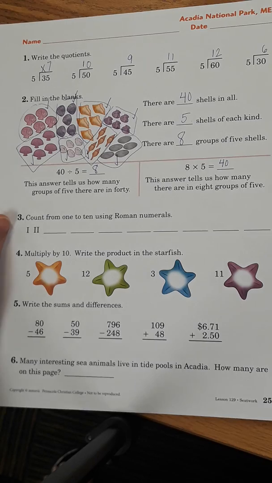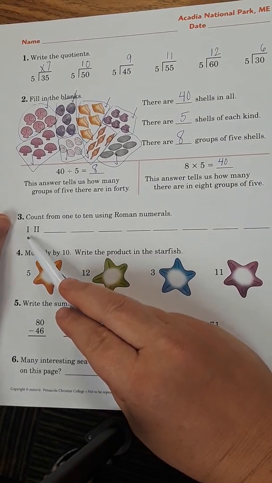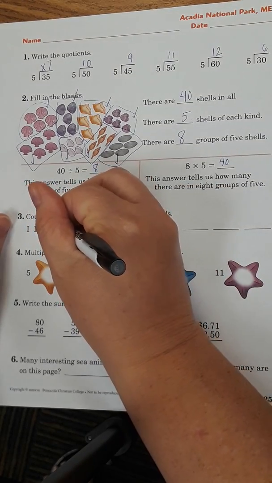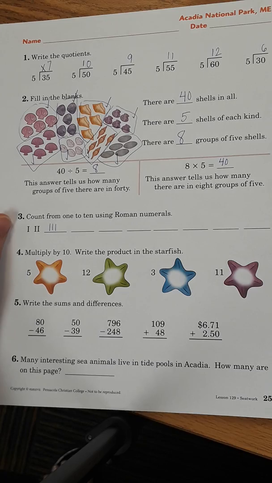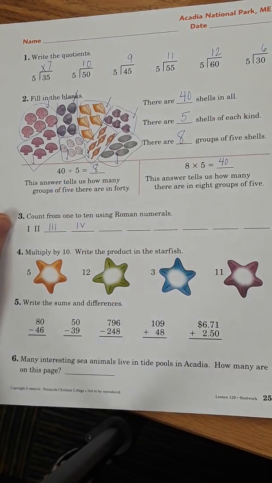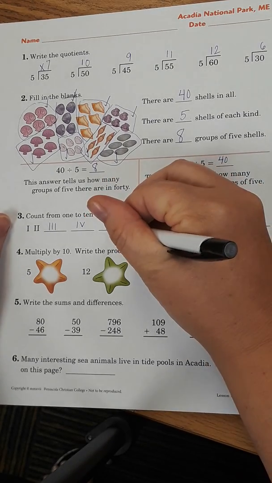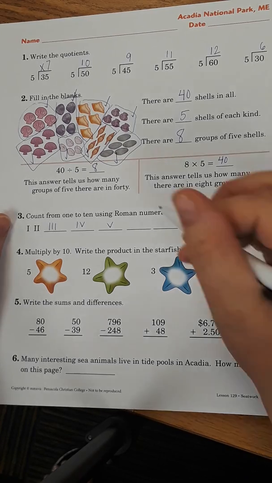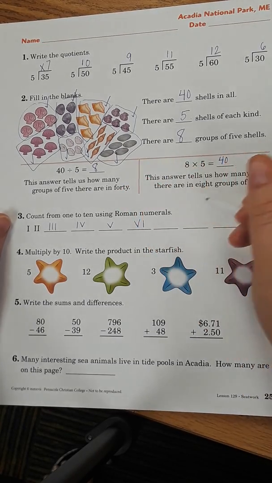Number 3, count from 1 to 10 using Roman numerals. This is a good review. 1, 2, 3. How do you make a 3? 3 I's. How do you make a 4? An I before the V. How do you make a 5? The V. How do you make a 6? A V and an I.